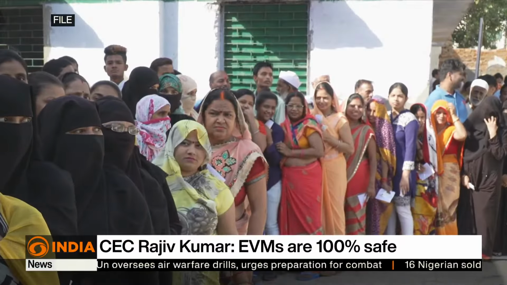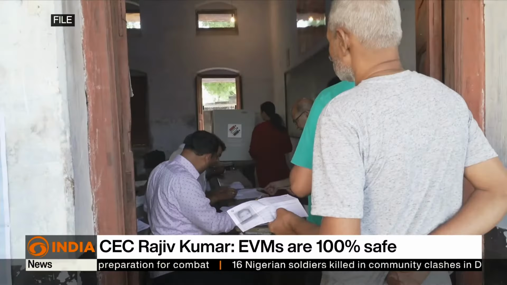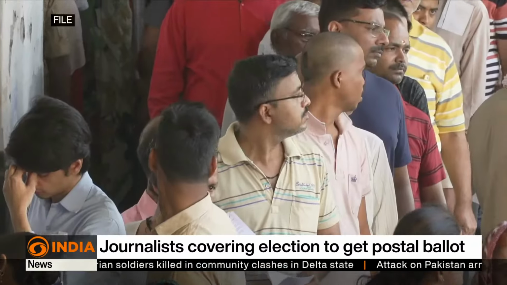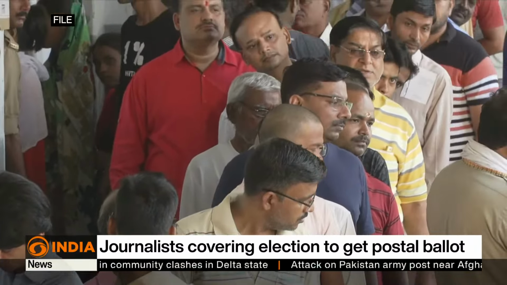In addition, assembly elections in Arunachal Pradesh, Sikkim and Andhra Pradesh will unfold on April 19 and May 13, while Odisha will witness polling in 4 phases from May 13 to June 1st.